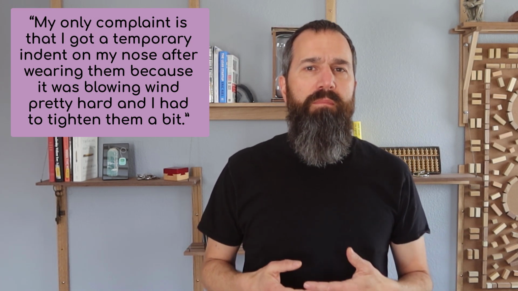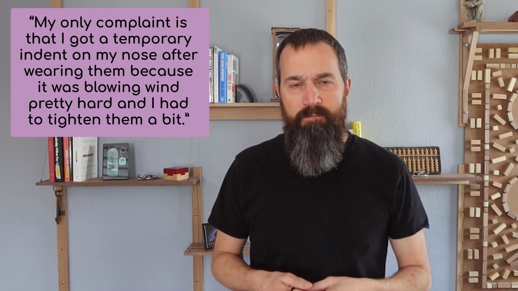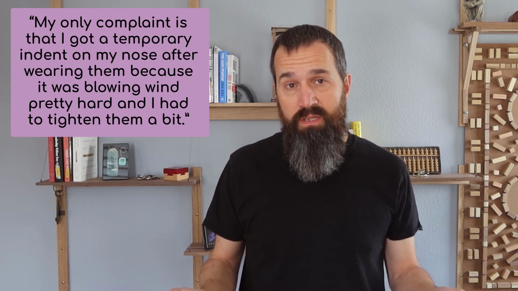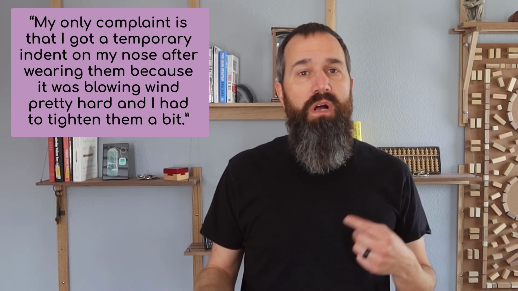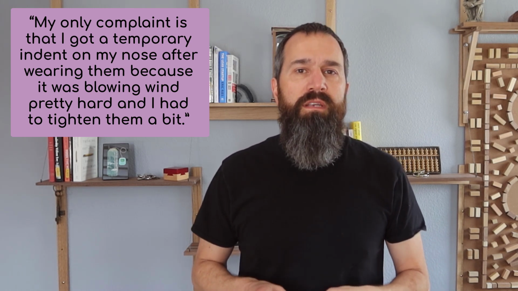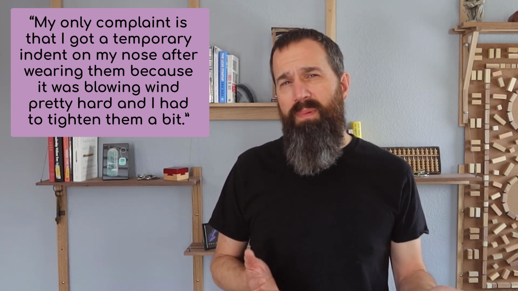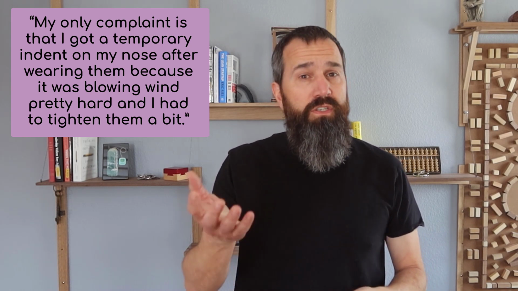Here are a couple examples of extracting the needs from the statements. One reviewer wrote, "My only complaint is that I got a temporary indent on my nose after wearing them because it was blowing wind pretty hard and I had to tighten them a bit." The most obvious thing to me is that this user needs the goggles to work in high wind conditions. But if we break out our user mind meld powers, we'll see that the user also wants to look good after taking off the goggles, and they also don't want to have to adjust them throughout the day. The indent comment could be about discomfort, but I'm guessing they would have specifically said that if that were the case. Let's do another one.